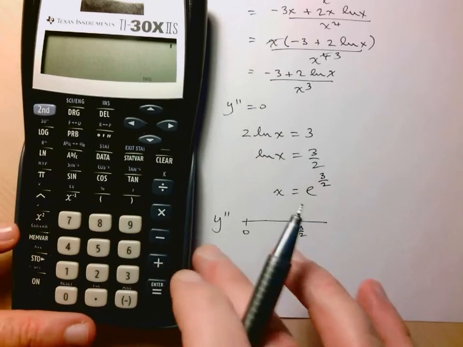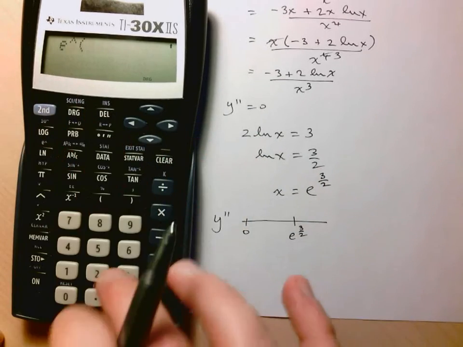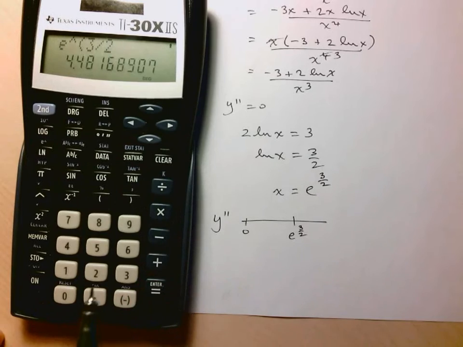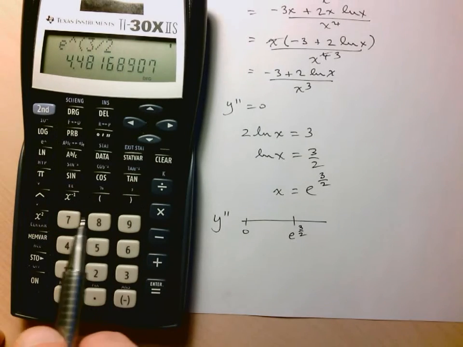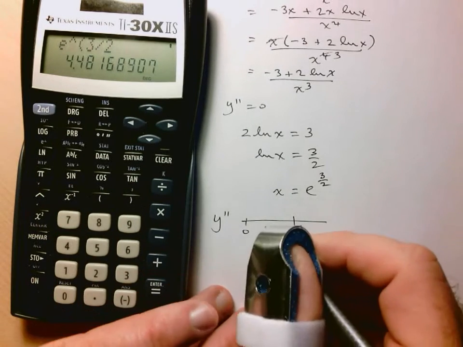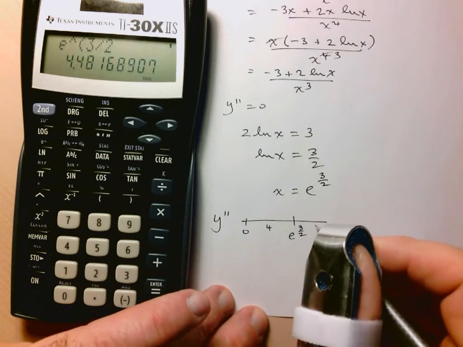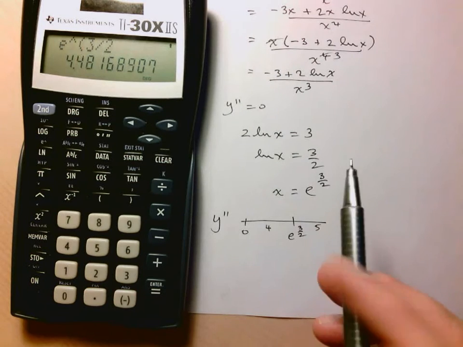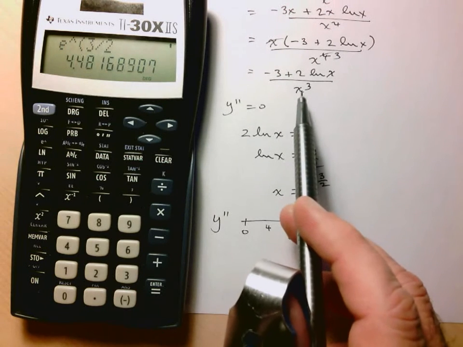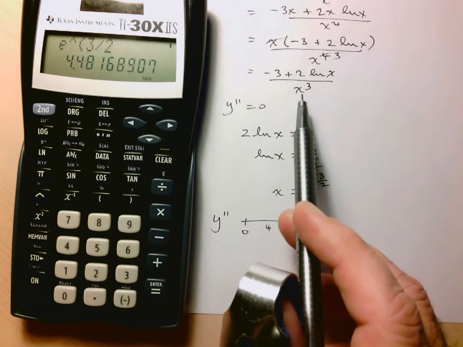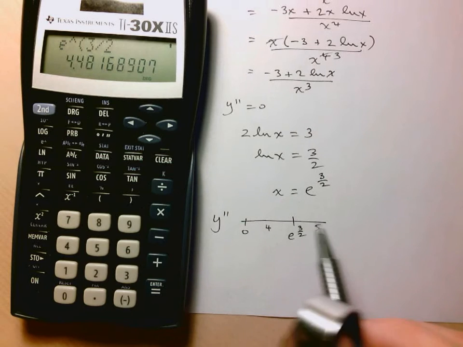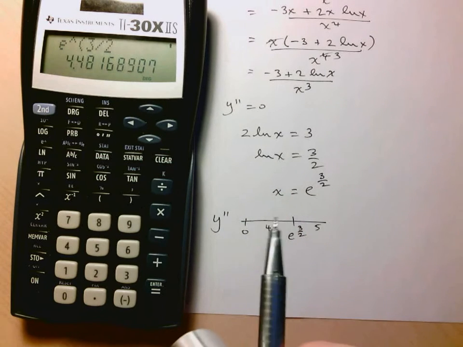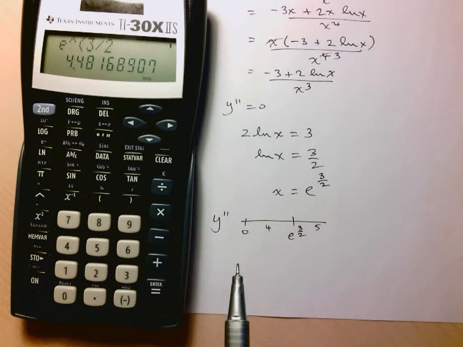First of all, let's figure out what e to the 3 over 2 is approximately. So it's about 4.5. So I'll pick x equals 4 and x equals 5 to figure out where this is positive or negative. Now notice that the denominator, even though it's x cubed, remember we're only interested in positive x values, so we do not have to worry about the denominator. That's going to have to be positive.